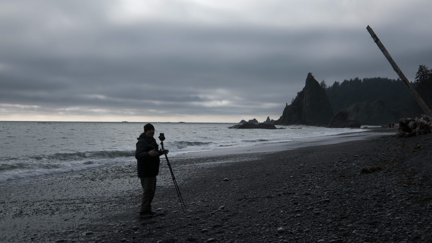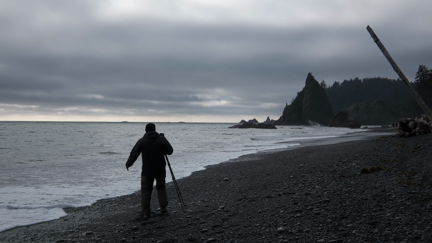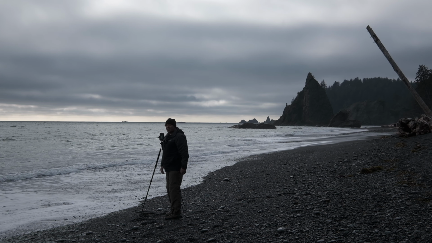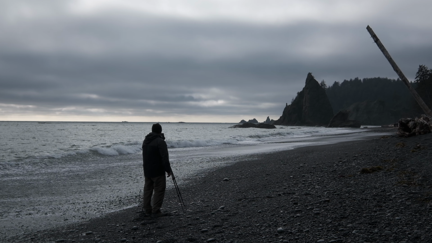So I'm out here right now, just shooting this sea stack over here. Kind of have these waves coming by, and it's kind of forming a line that leads up to that sea stack, and I'm trying to capture that right now. I think that might look pretty cool.